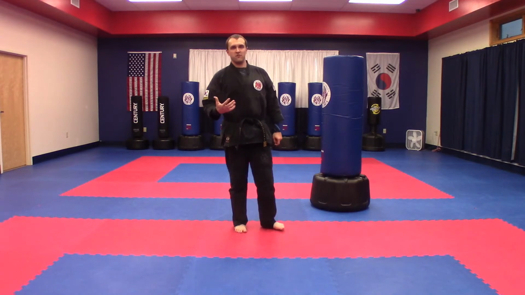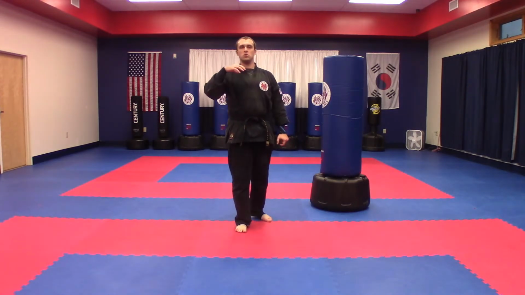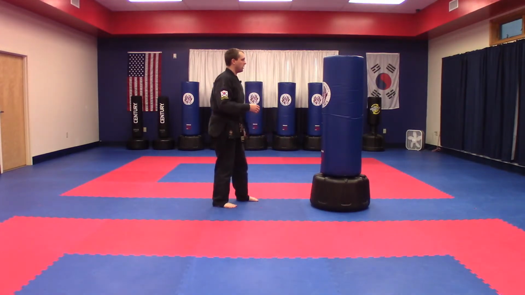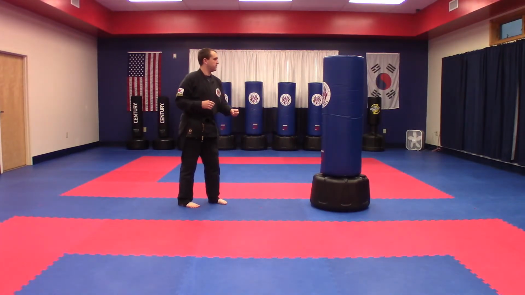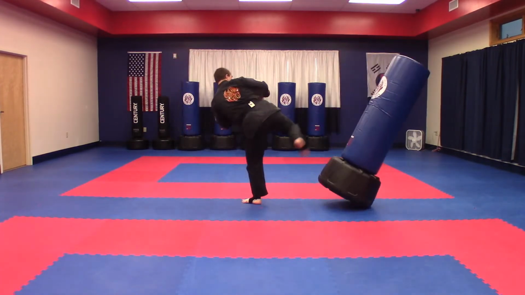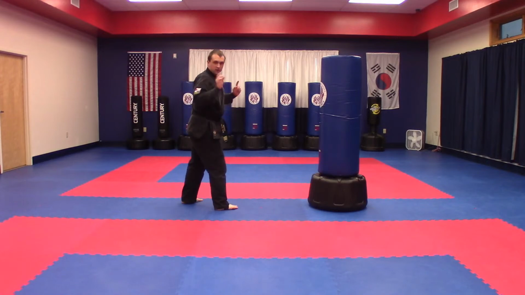On certain kicks, spins give you rotational force. So I can rear side kick this bag here. I know I told you knocking down bags is bad, but I'm going to prove a point.